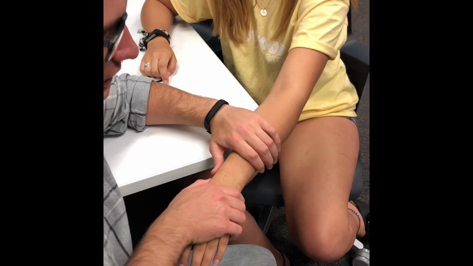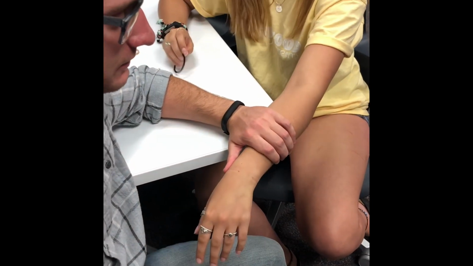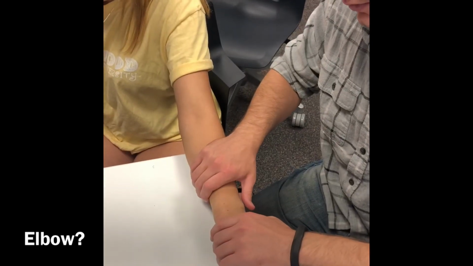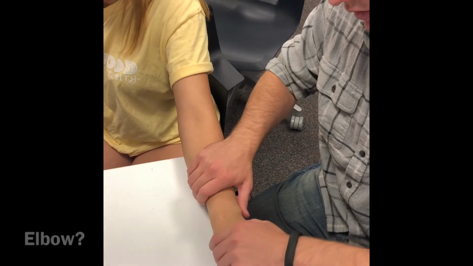Now we have the manual muscle test for flexi. Now we have valgus. Now we have varus stress test of the elbow, and same thing as the valgus.